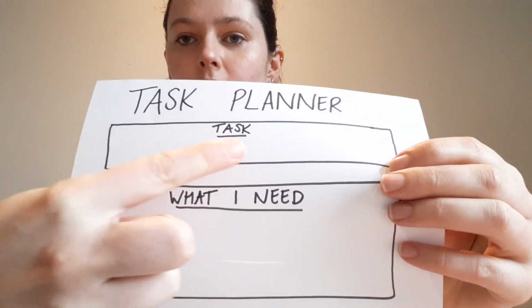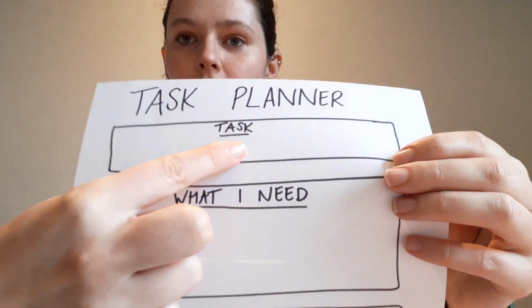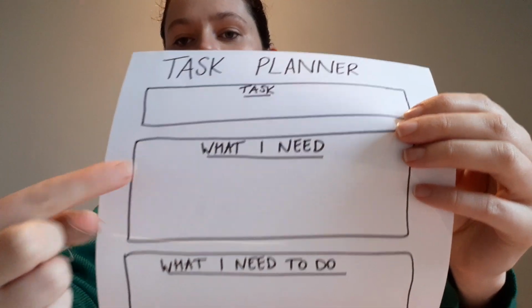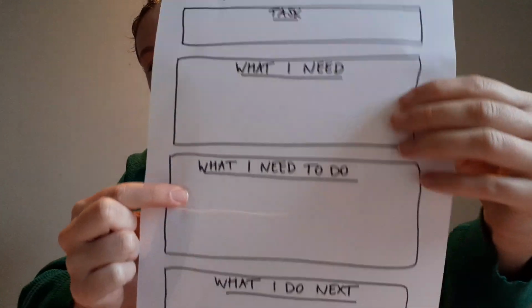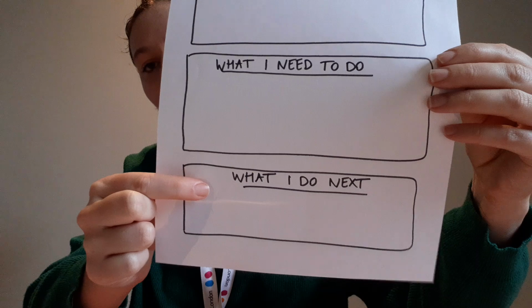In our first box, we can write task, then what I need, then what I need to do, and finally, what I do next. Having these clear sections will help your child to complete all areas of the task, and these can be checked off as your child completes each section.